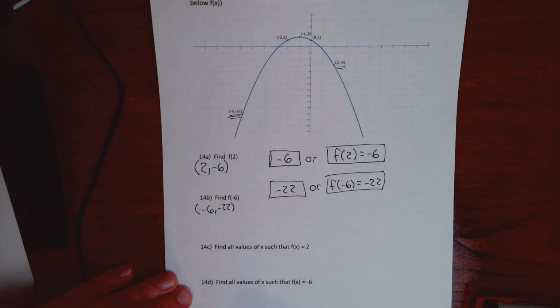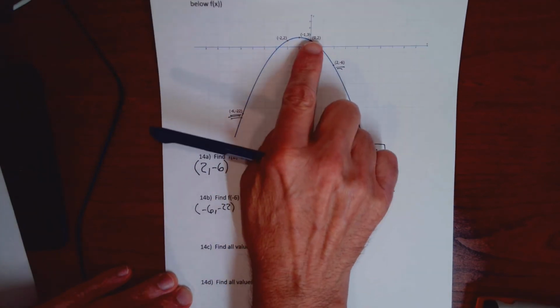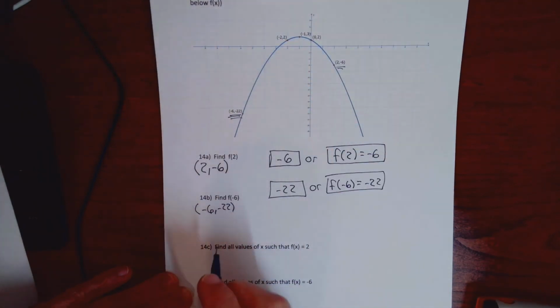For the next two problems, the numbers that are given are to the right of the equal sign. These are looking for x values that have points with those as a y value. Problem 14 is looking at these 2 points because they have a y equal to 2.